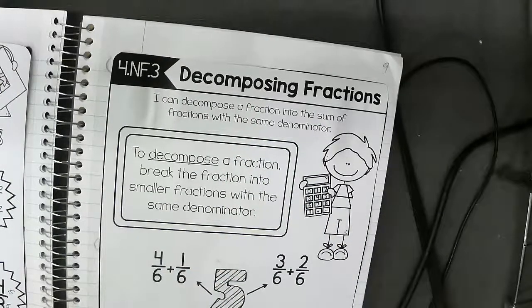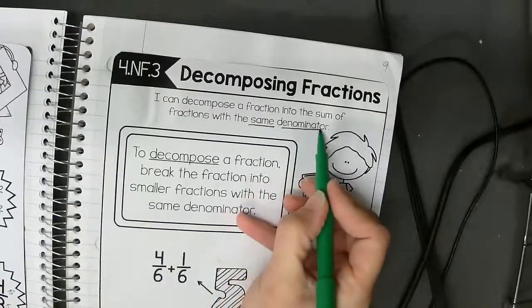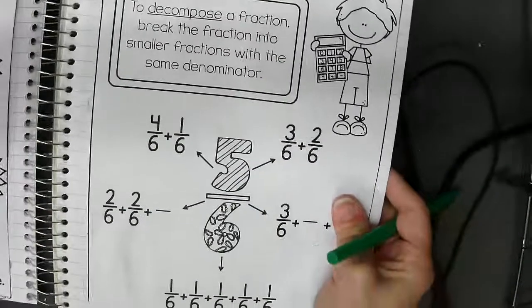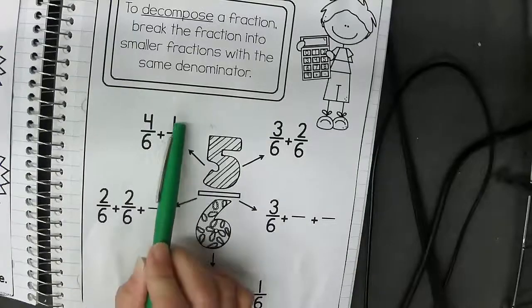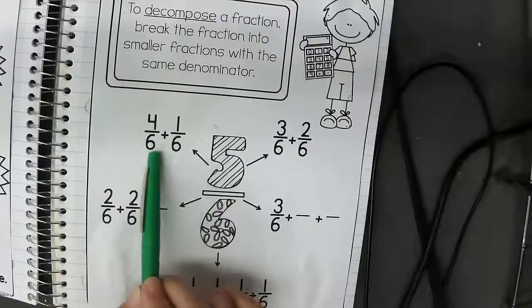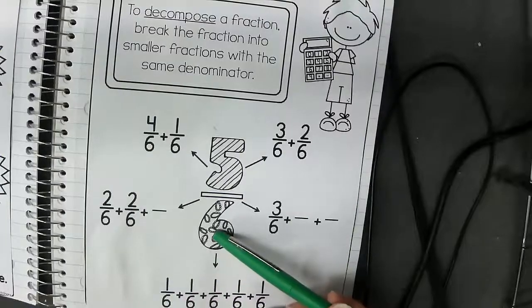So when an I can statement is I can decompose a fraction into the sum of the fractions with the same denominator. All right, so we are talking about the same denominator. All right, so if we take a look at the fraction 5/6, we can decompose that fraction into a variety of different addition problems. All right, so 4/6 plus 1/6 would be 5/6. 4 plus 1 is 5, and when we add fractions with like denominators, we keep the same denominator, and it stays the same. So we have 5/6.